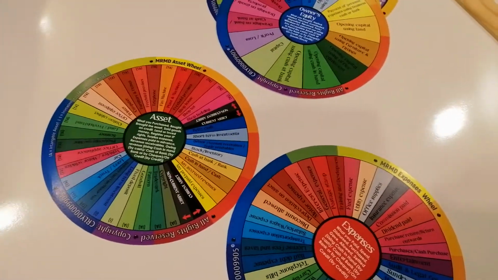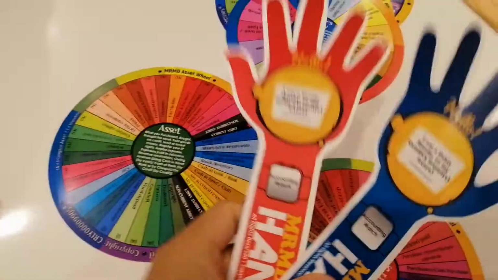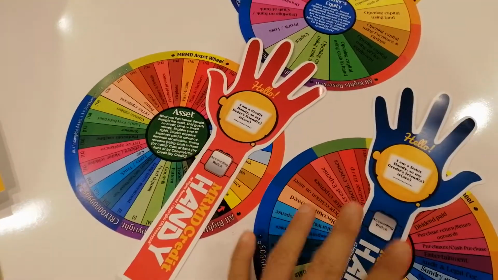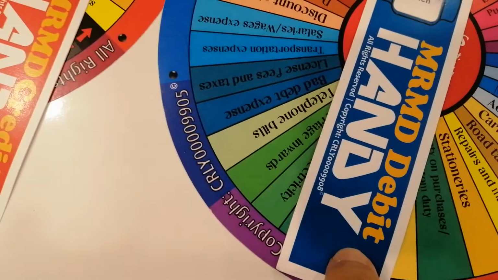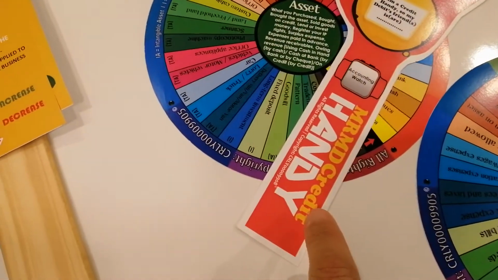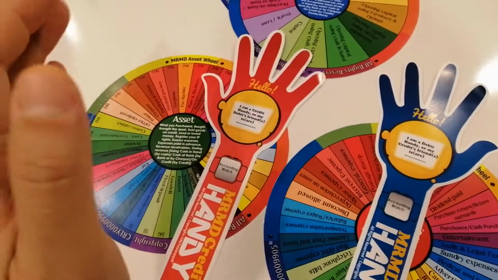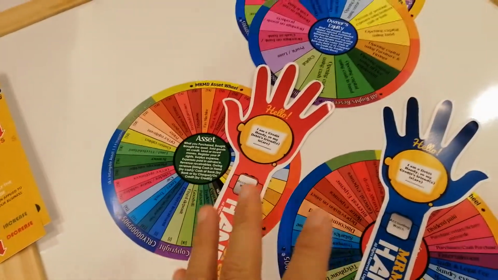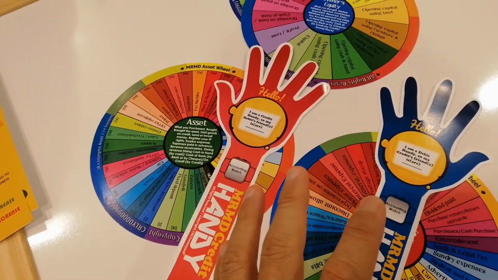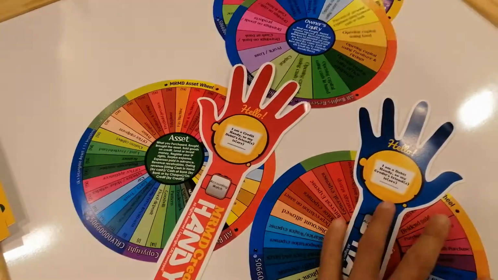Then make sure you have these two hands as well, one for debit, can you see? And also one for credit. We will use these tools for this semester, especially to understand the second process in accounting.